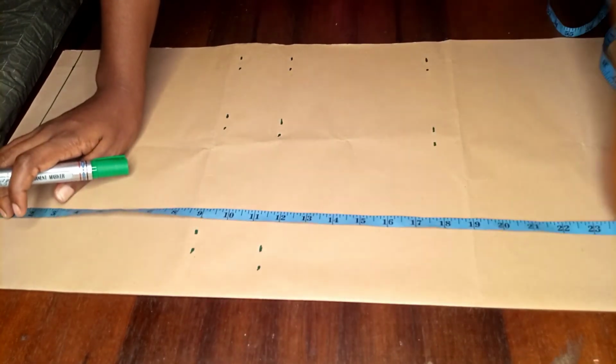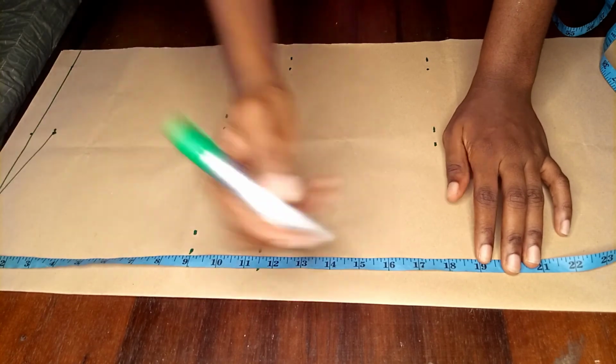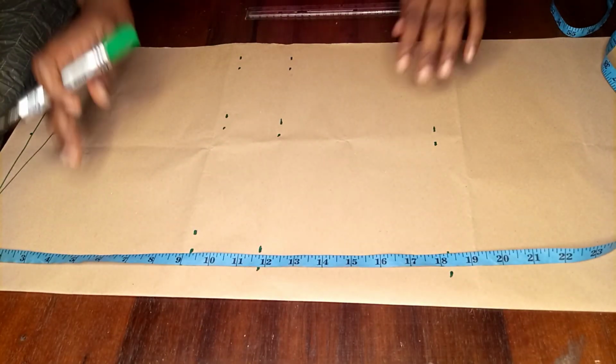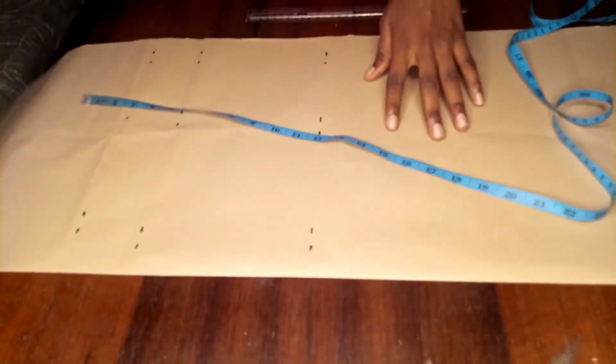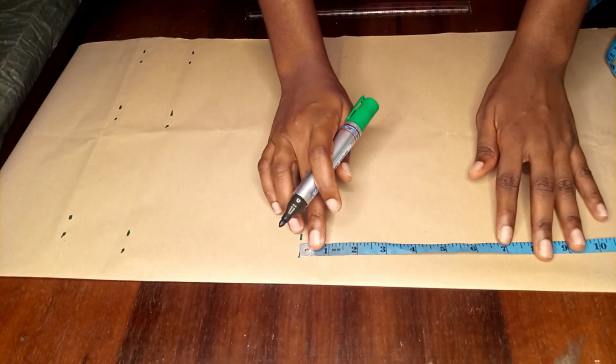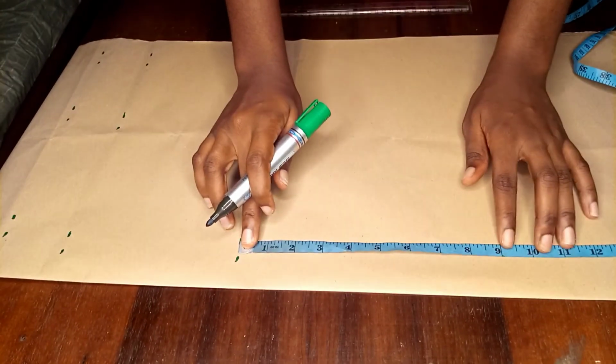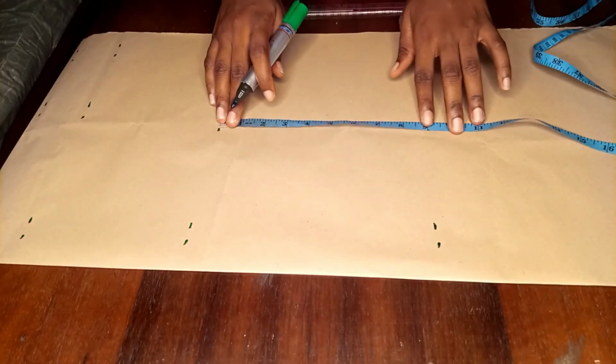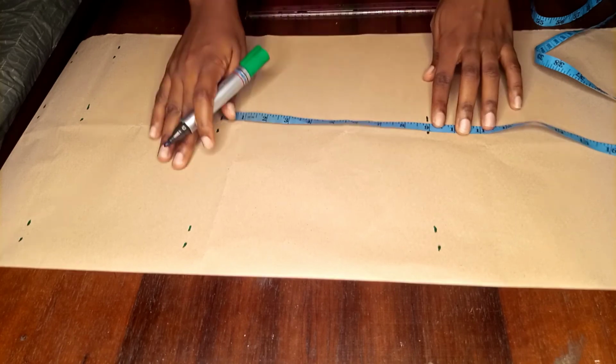And then from that 18 inches from that waistline, I'm going to go down by 9 inches, and that is going to be my hip line. So you see, from my 18 inches marked, I'll go down by 9 inches, and that is for my hip line.